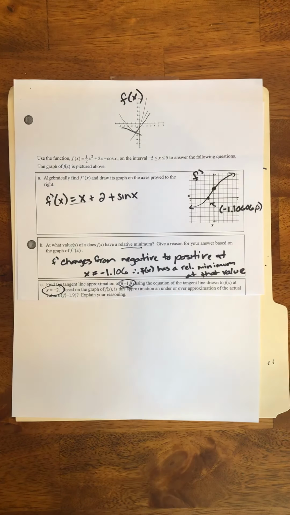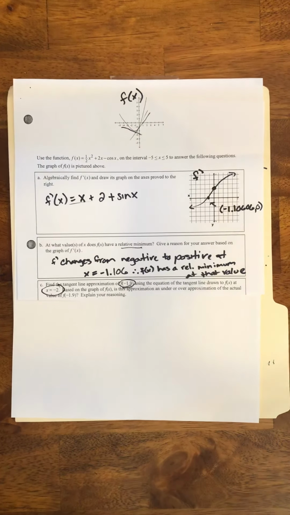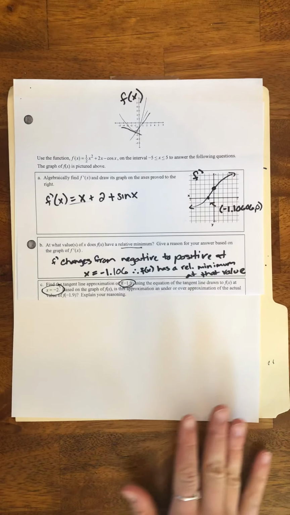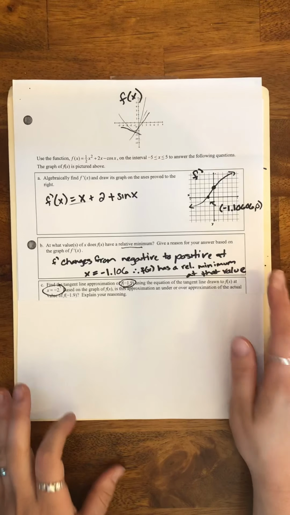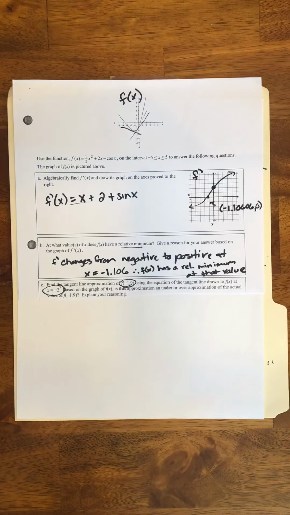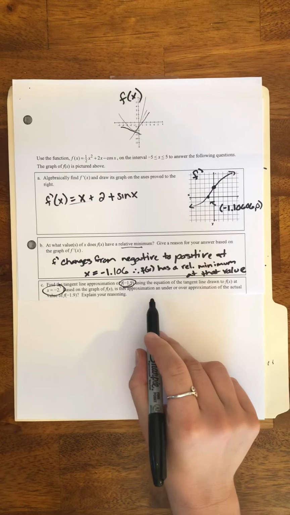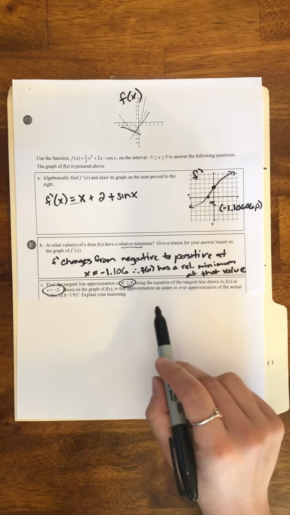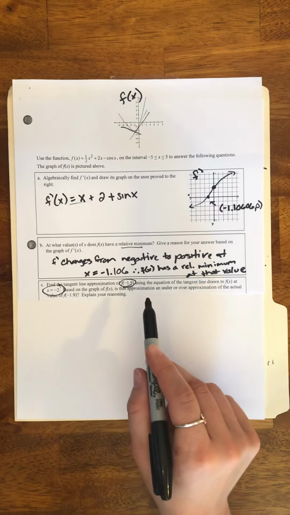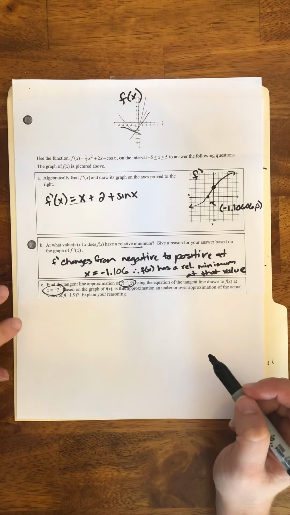Okay, so for part C, it says find the tangent line approximation of f of negative 1.9. And so then using the equation of the tangent line, we need to find x, what does it say? Based on this equation, is this approximation under or over approximation? And we're gonna do that. So it says find the tangent line approximation, so you must find the equation of the tangent line first.